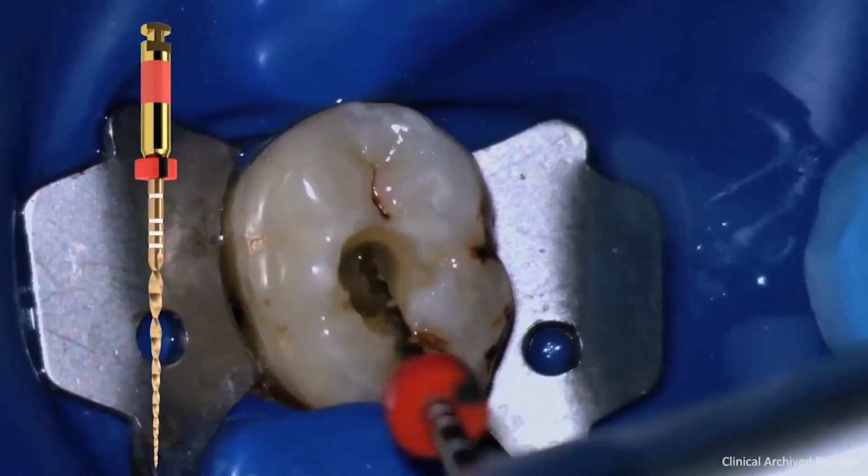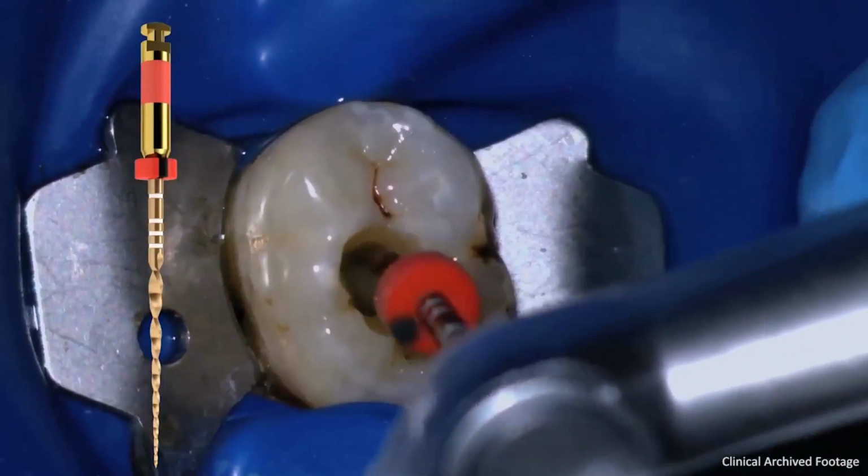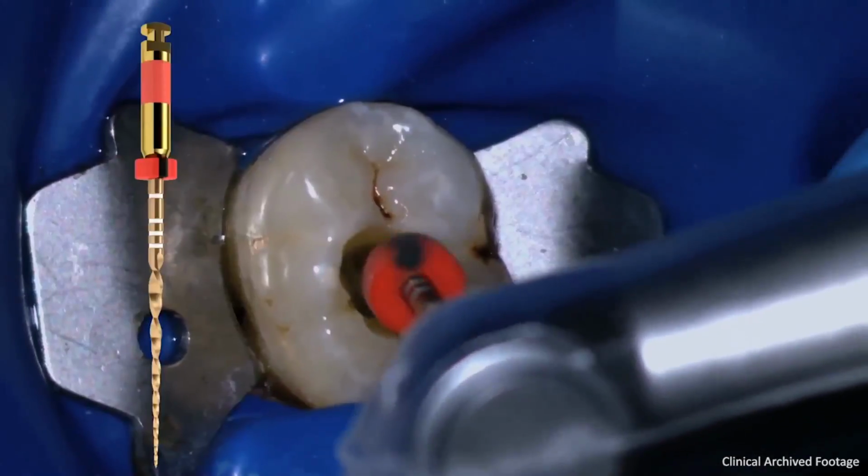As always, I completed an extensive search for a second canal in the mesial buccal root, but there was no evidence to indicate the presence of a second canal. The finding of interest in this case came after final shaping.